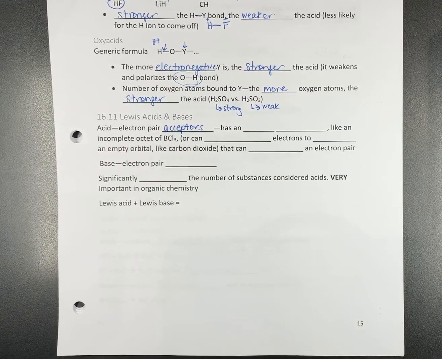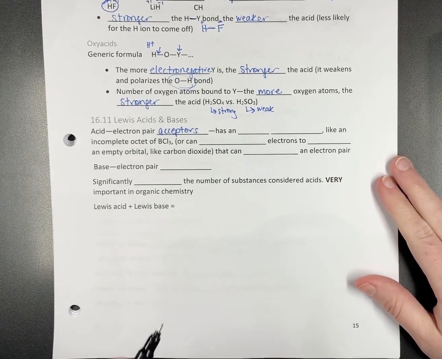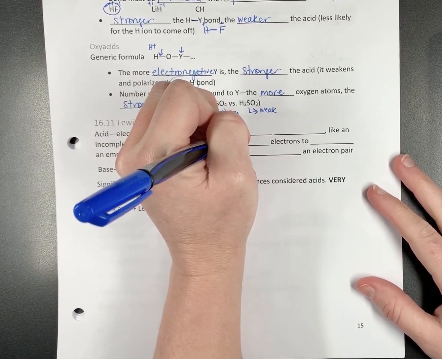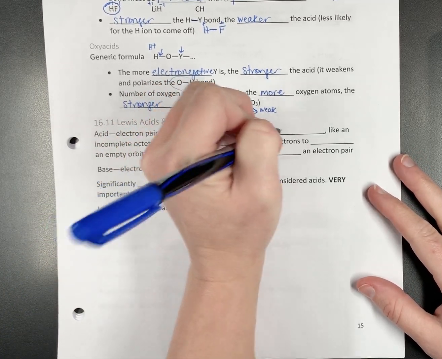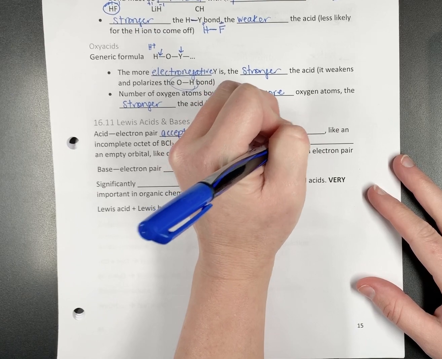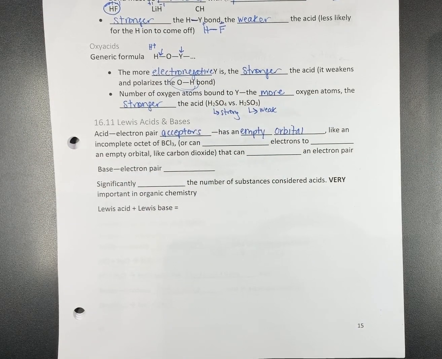They are electron pair acceptors because when you draw the Lewis structure and you start looking at hybridization and all those things that we did at the end of 170, you will see that it actually has an empty orbital available.